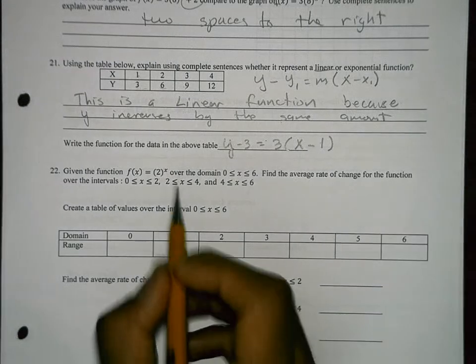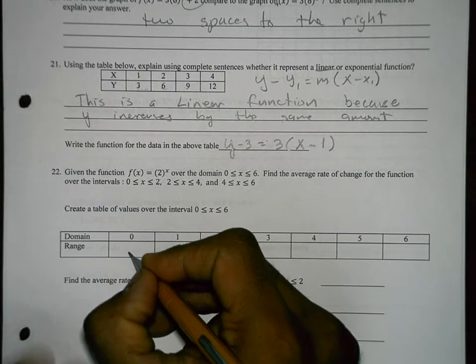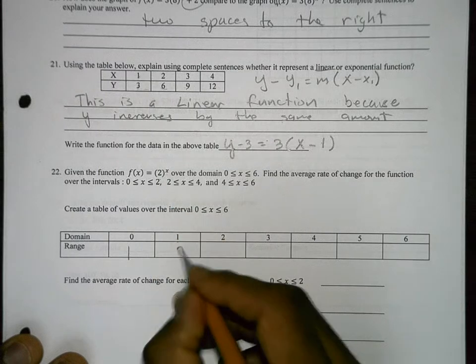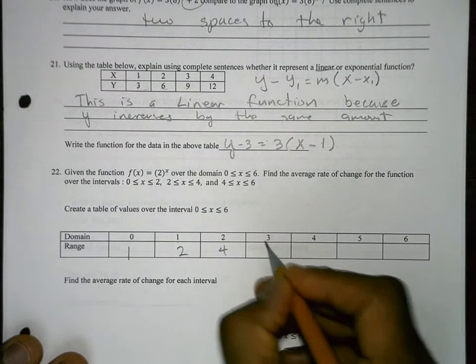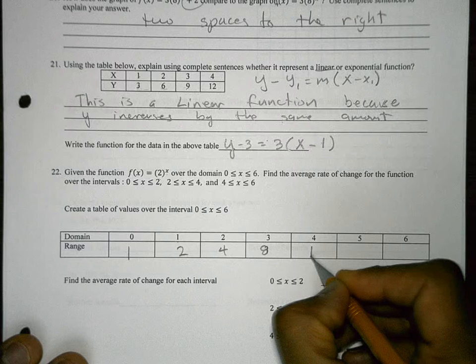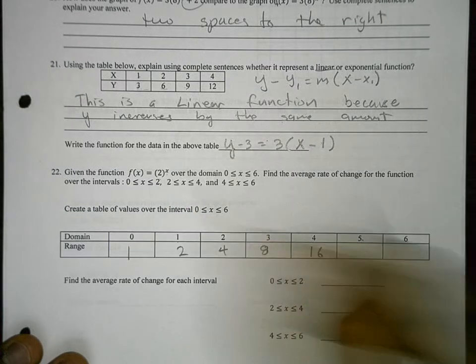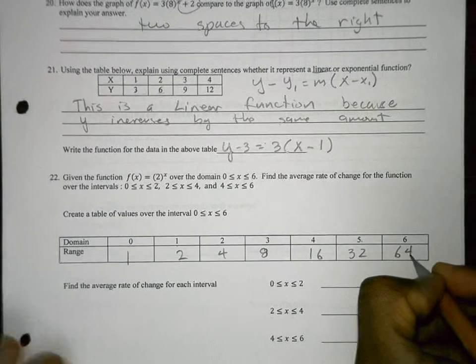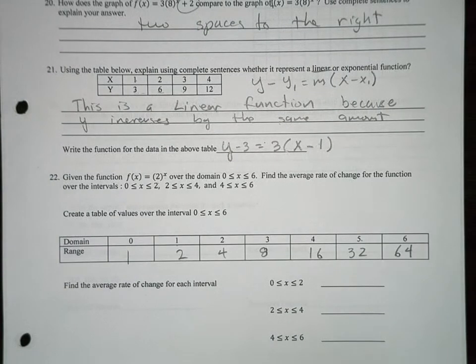So what we want to do is plug in these values and get answers. If I plug in a 0, I get 1. If I plug in a 1, that's a 2. I plug in a 2, that's a 4. I plug in a 3, that's an 8. Plug in a 4, that's a 16. Plug in a 5, that's a 32, and that's a 64. And what they're trying to get us to do is look at how things are increasing.